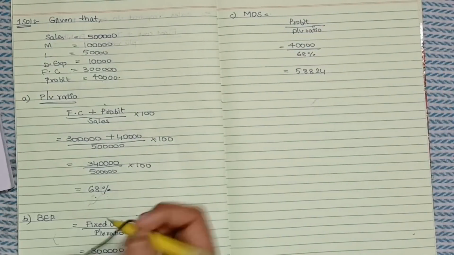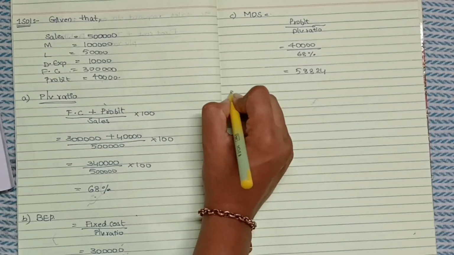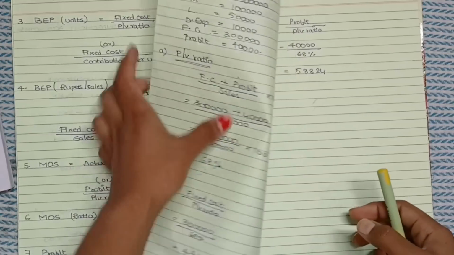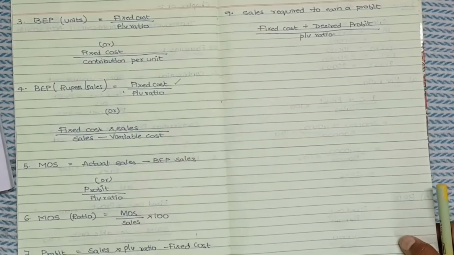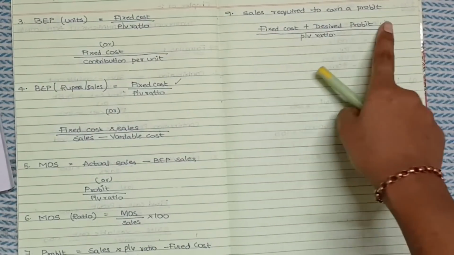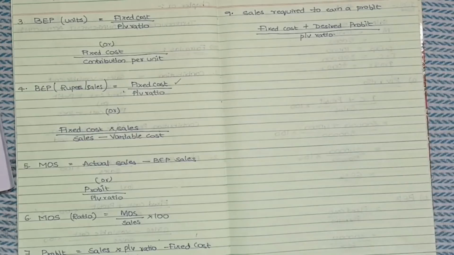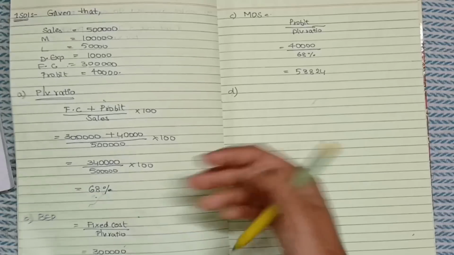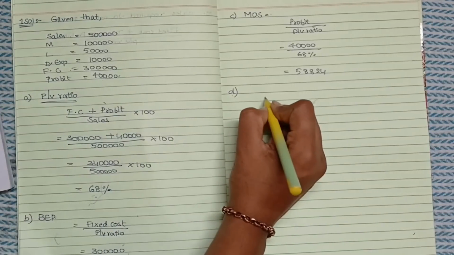Okay students, next what they have asked: sales required to earn a profit of 50,000. In the question I have mentioned a formula: sales required to earn a profit. What is the formula? Fixed cost plus desired profit by PV ratio. Fixed cost we have, no? How much fixed cost do we have?